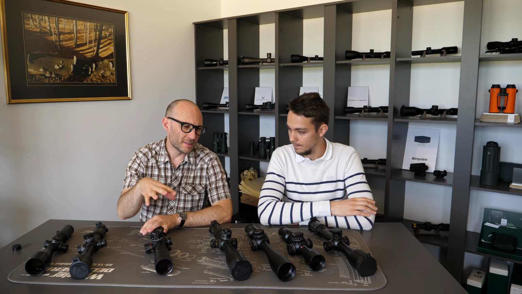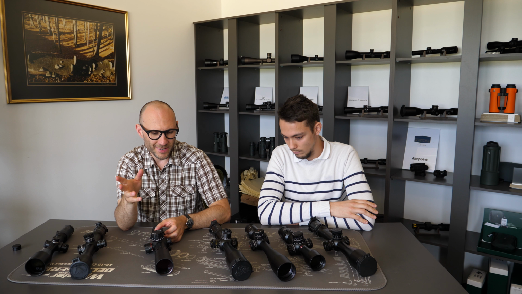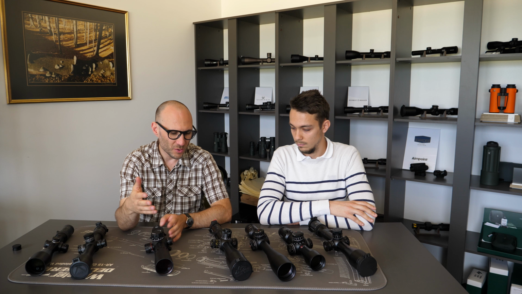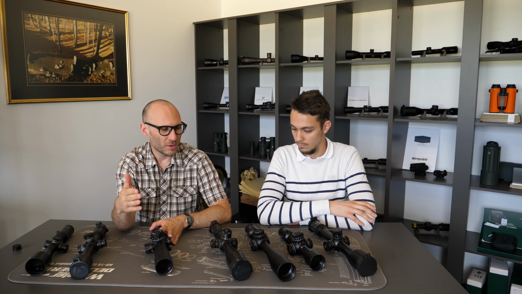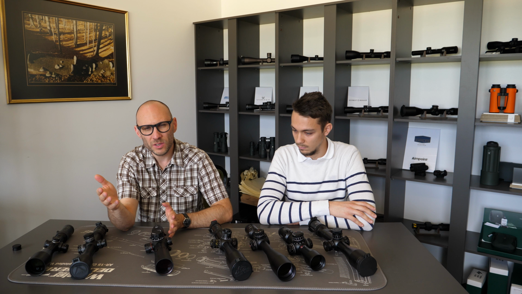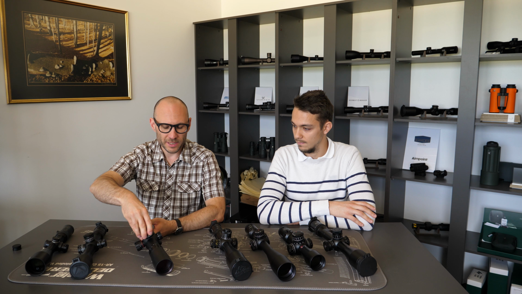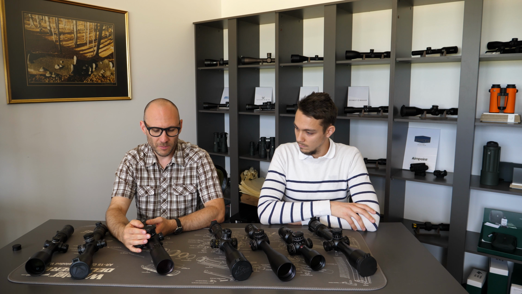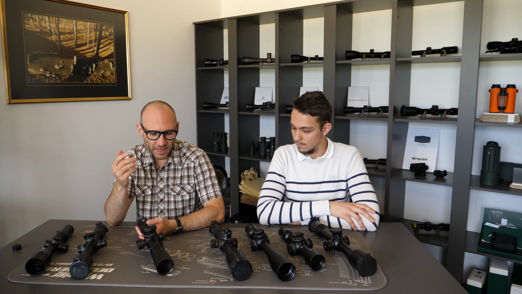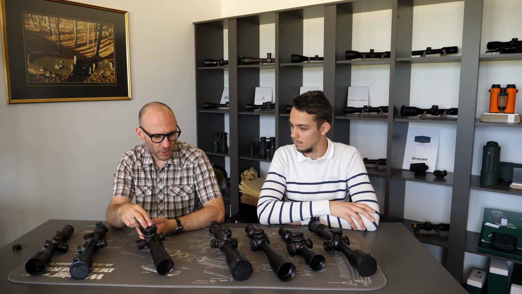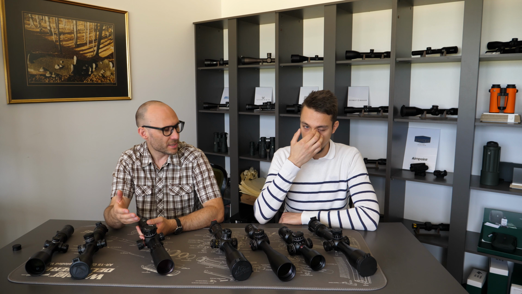Well, I think this is a basic topic, but still we consider that all viewers know what an elevation turret is and what you do with it, so that you understand that the scope can be zeroed to a certain distance, let's say to 100 meters, and then you use the elevation turret to adjust the point of impact on longer distances. So a turn indicator is a feature of a turret that shows you if you did more than one revolution of the turret, and it helps you to know how many clicks you dialed in.